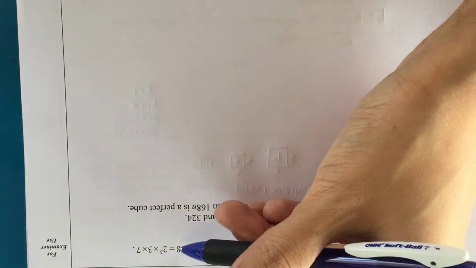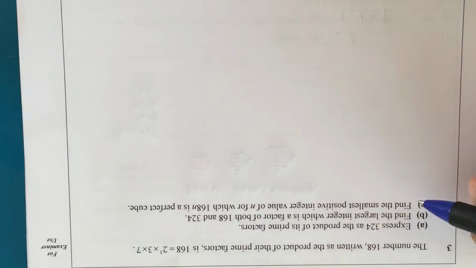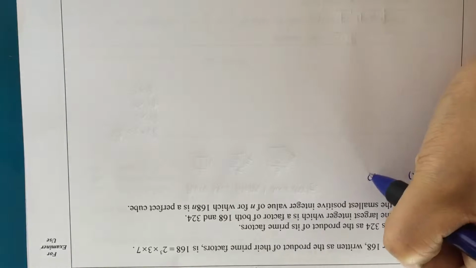Okay, this is Sec 1 Normal Academic Common Test 1, 2015 paper question 3. Okay, here 168, the prime factorization of 168 is given to you as 2 cubed times 3 times 7. So here question 1 wants me to find the prime factorization of 324. So let's do that. So 324, we want to obtain its prime factorization.